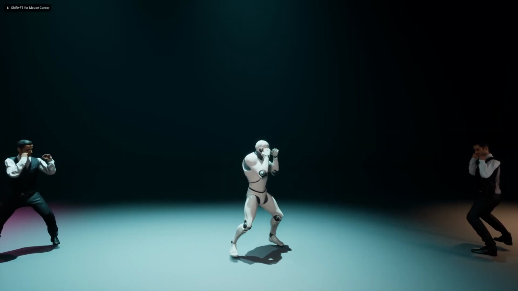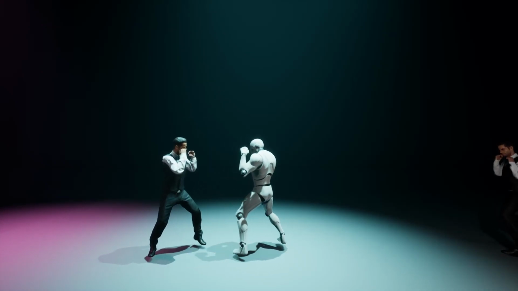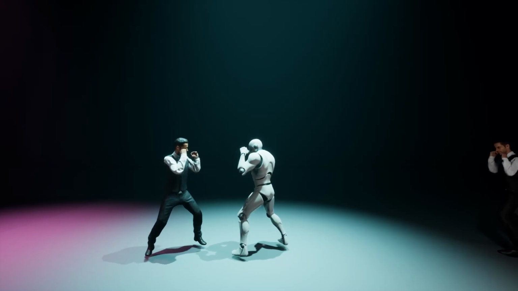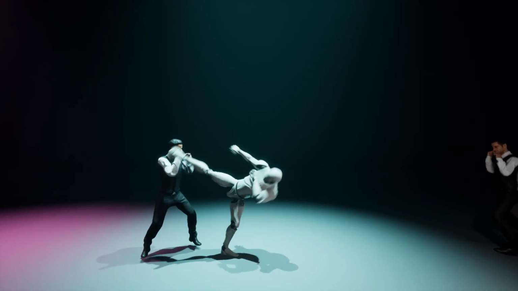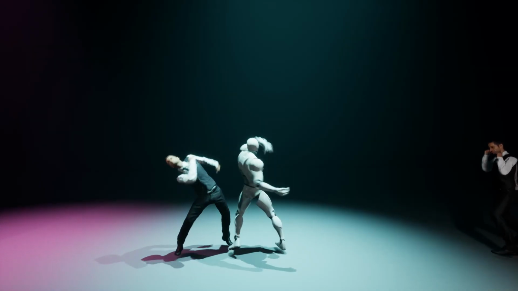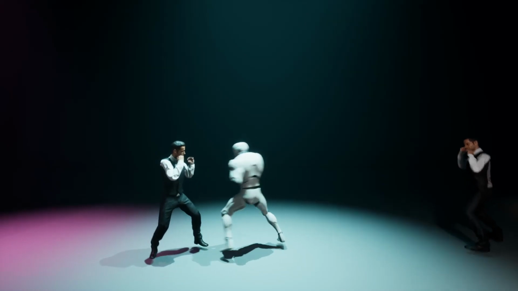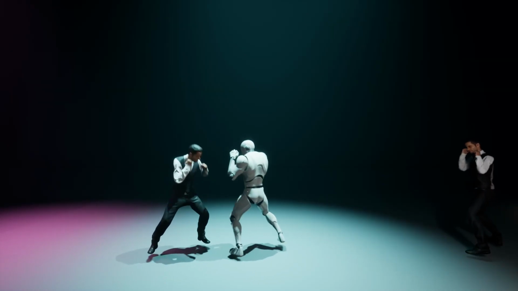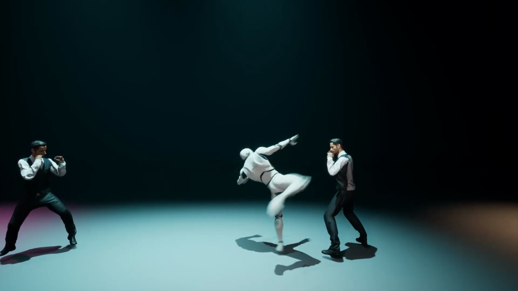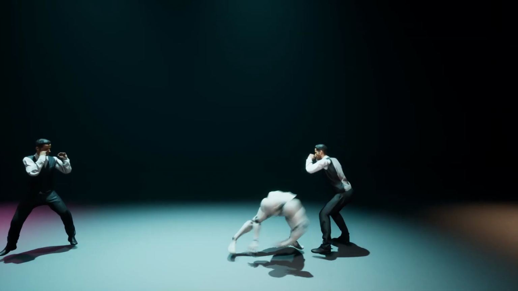Hello everyone. So today I'm gonna work on the reactions for these regular shots. For this normal punch, the reaction is like this. For the uppercut, reaction is like this, and for the lead jab, reaction is like this. So there are different reaction animations for different attacks. Similarly, for the kicks as well.